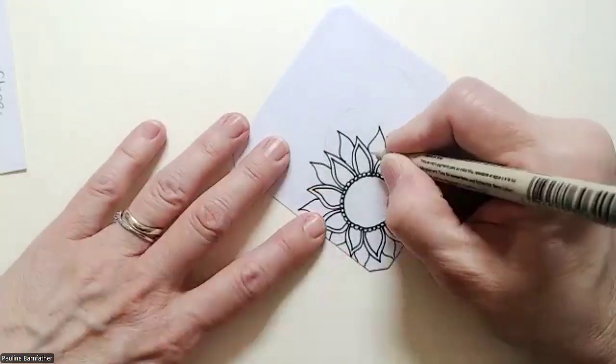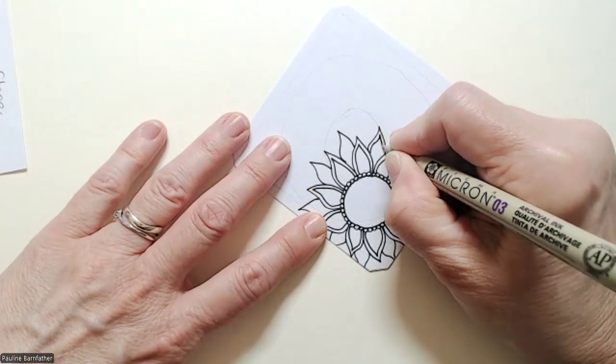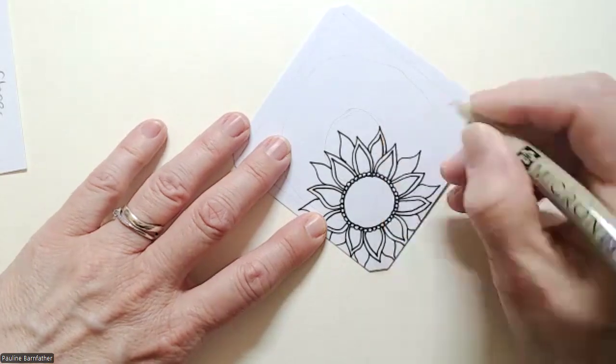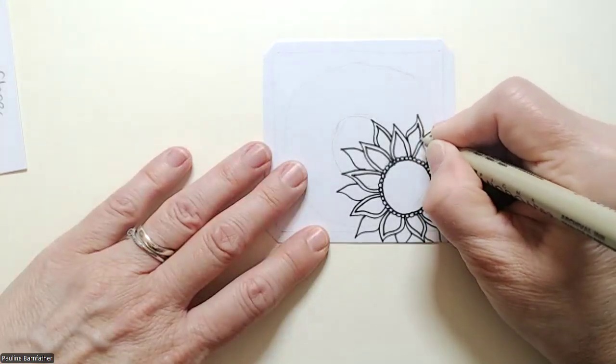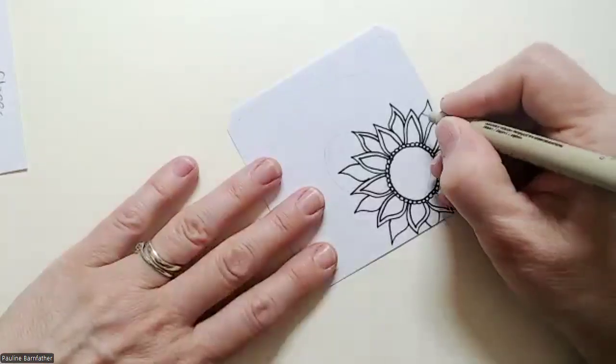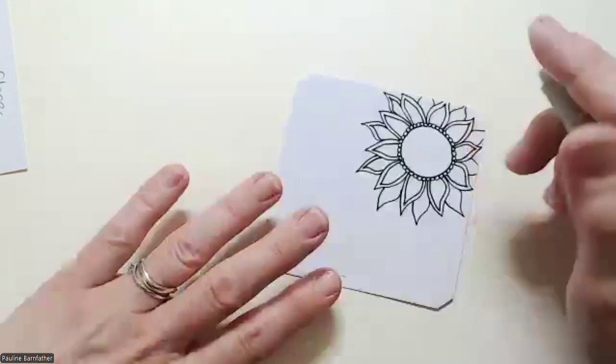I'll do that. Just gonna do a little aura on the outer petals as well.